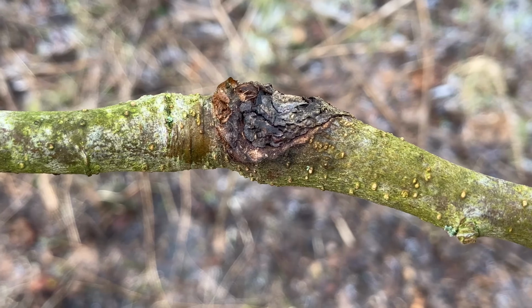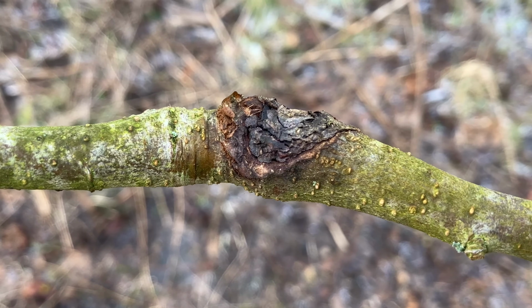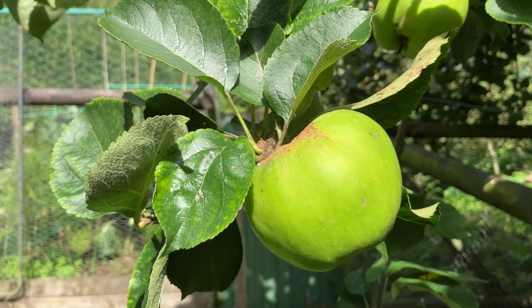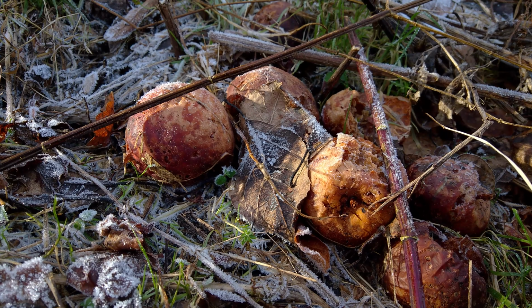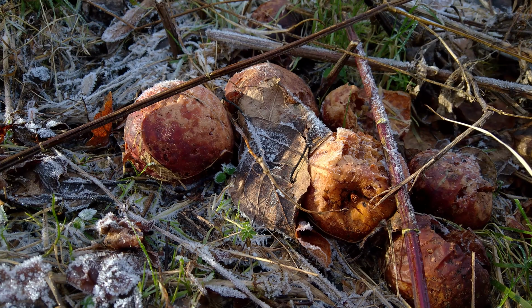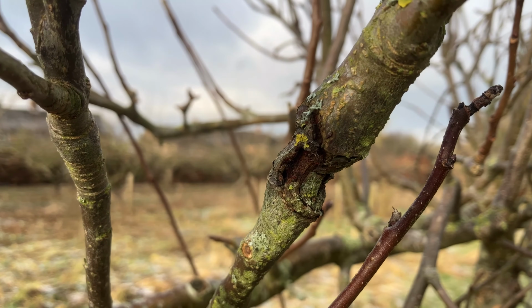Shoot dieback and poor branch growth in summer can be caused by canker, but apple canker lesions are hard to spot when the leaves are on the tree. It's much easier to spot apple canker in the winter when the leaves have fallen off and the tree is dormant. What does apple canker fungus do to your tree?